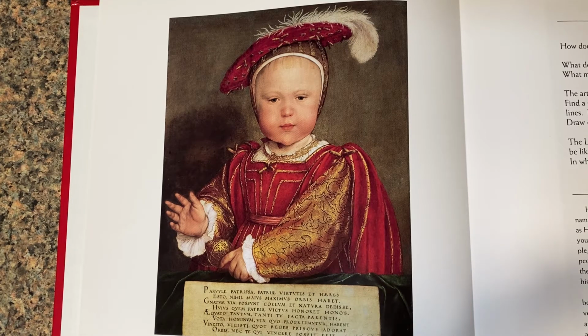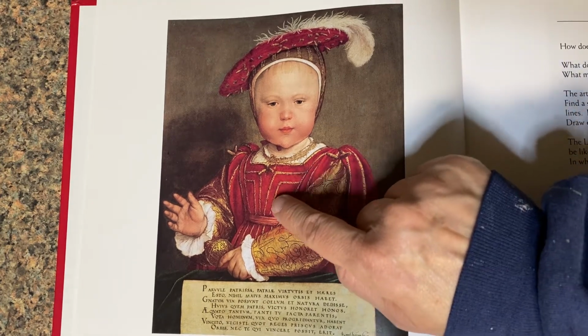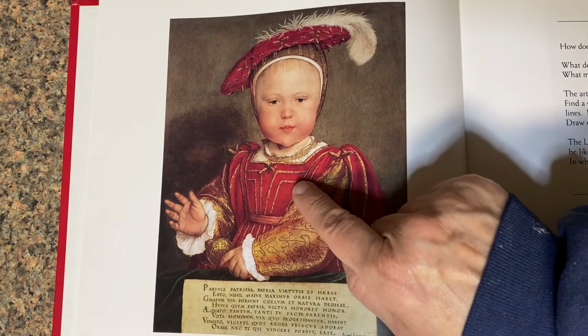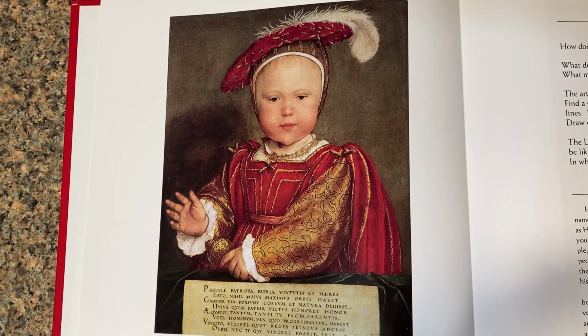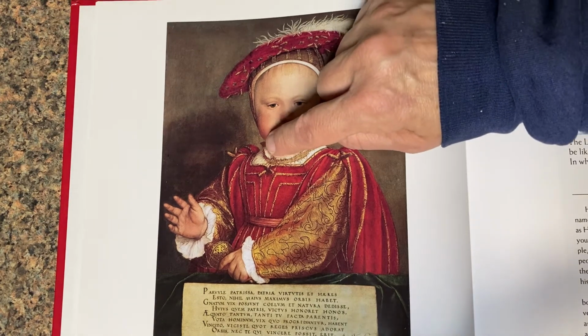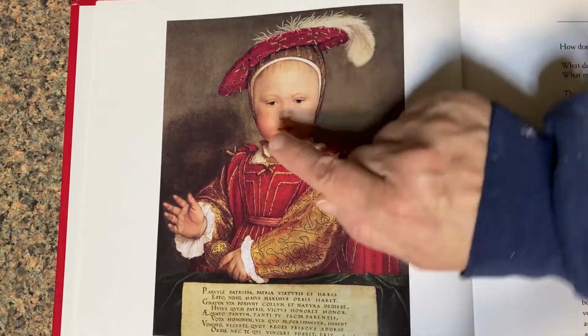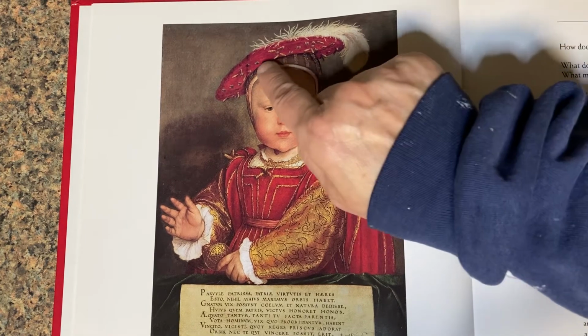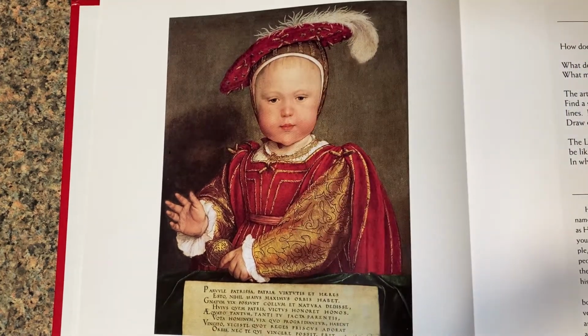The artist used a lot of different lines in this painting. Let's find a straight line. Well, there's a straight line right there. There's a straight line right there. Let's find a gently curving line. Oh, that's a gently curving line right there. That's a gently curving line right there. You see some others?